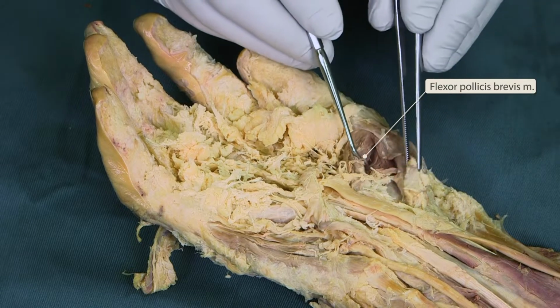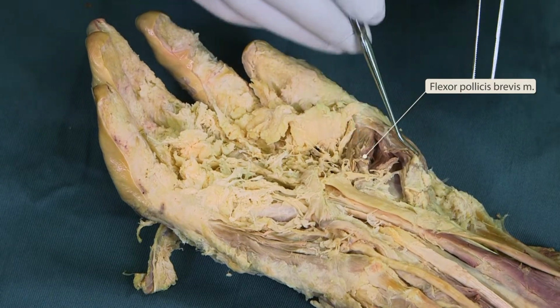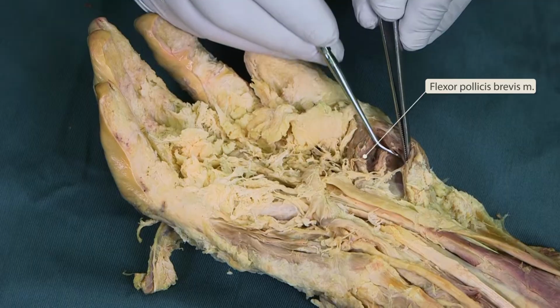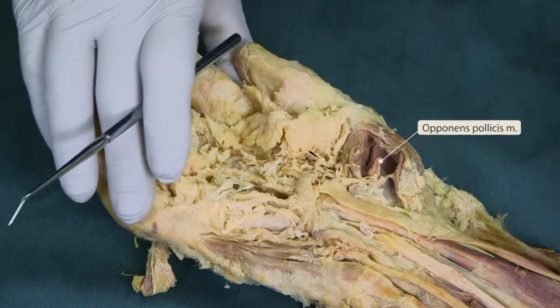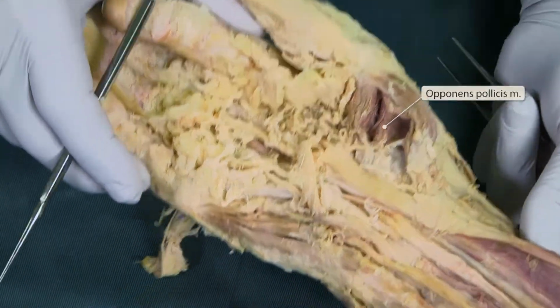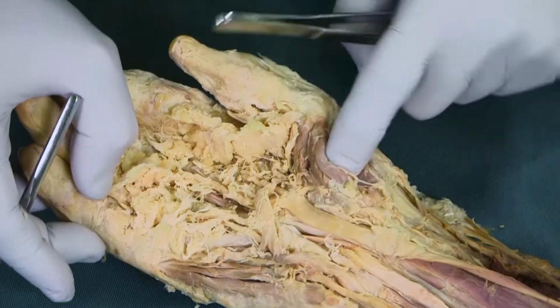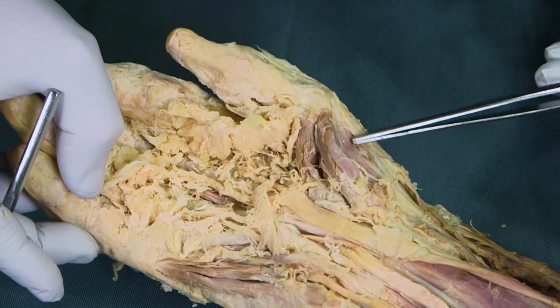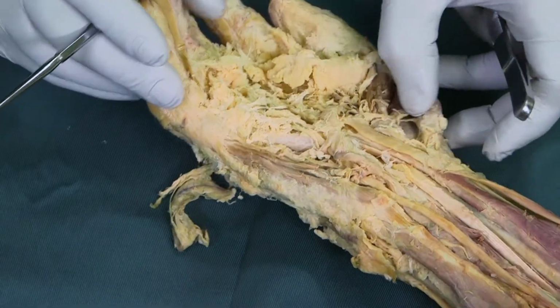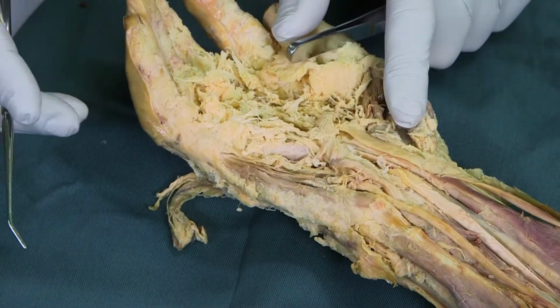And underneath of these two, practically under the abductor pollicis brevis, this muscle is opponens pollicis. If I turn the specimen this way, I can show you right here, that is the opponens pollicis. Okay, these are the thenar muscles.